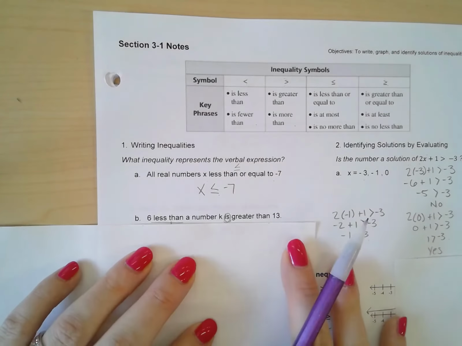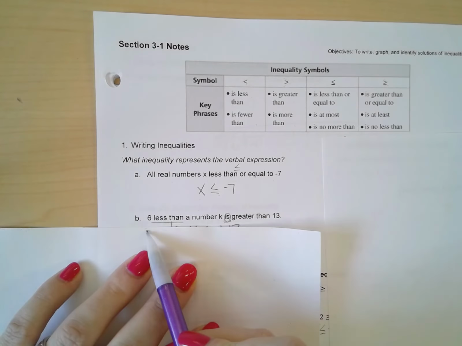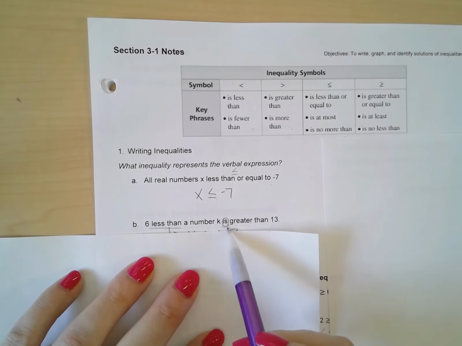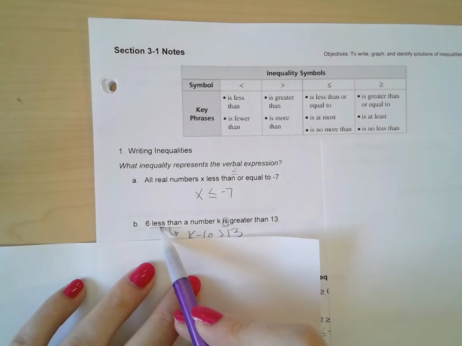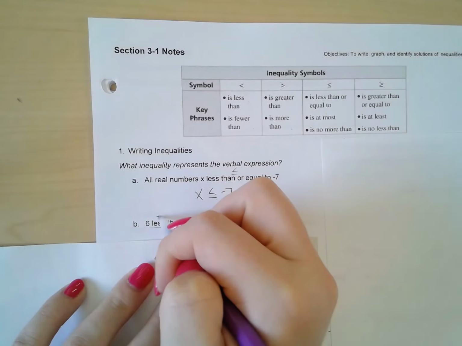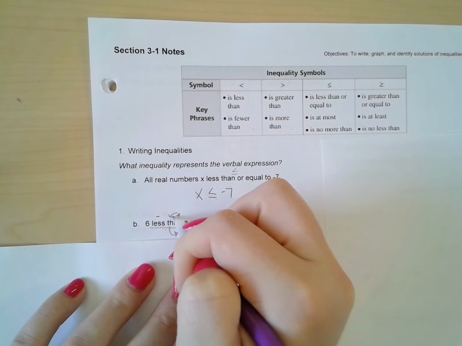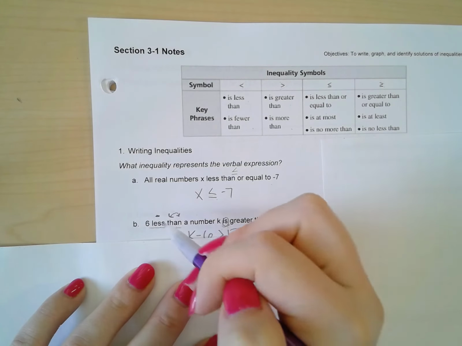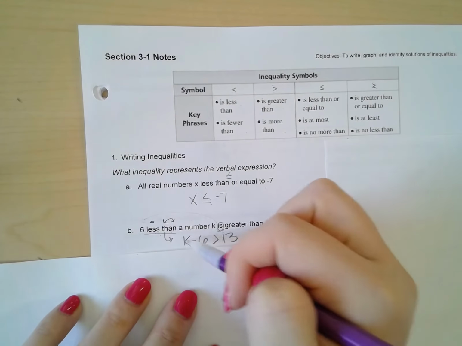So part B here is again translating. 6 less than a number k is greater than 13. So 6 less than, remember from the very first section, less than is going to be a minus, and then you have to flip the order. So the k is actually going to come before the 6. So k minus 6.